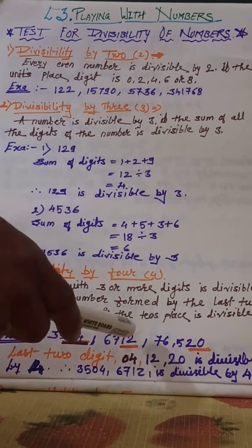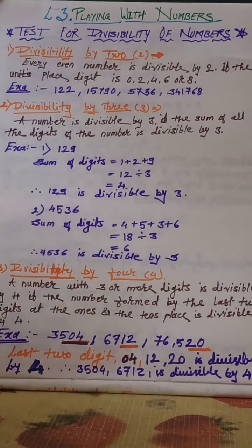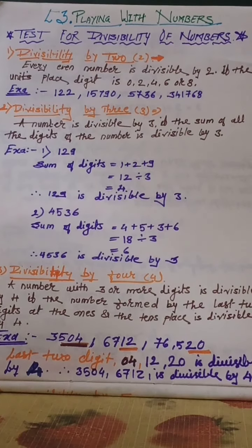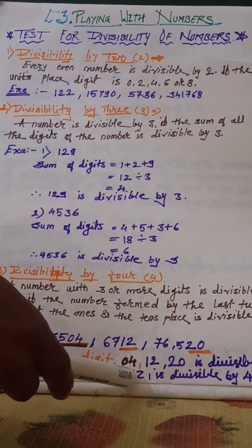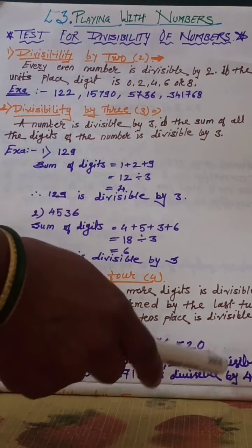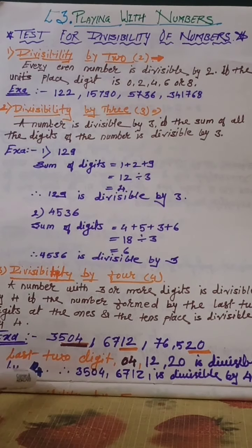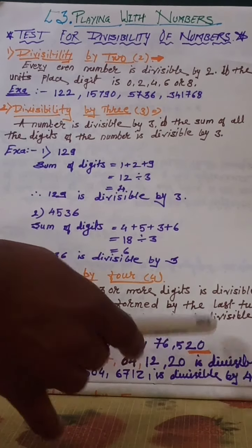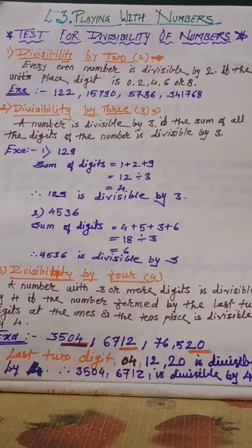See then: 3504, 6712, 76520. The last two digits are 04, 12, 20, and all are divisible by 4. Therefore, all these numbers are divisible by 4.